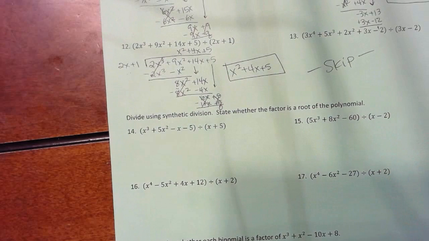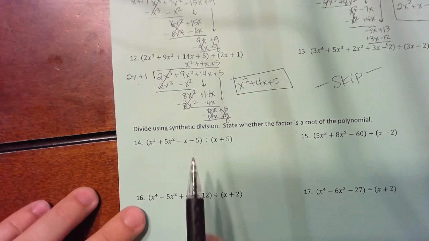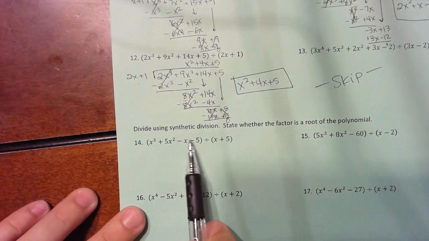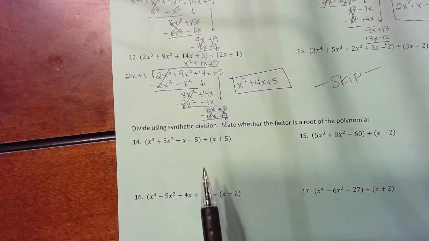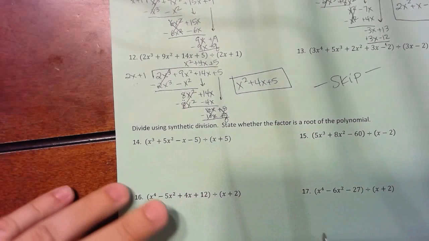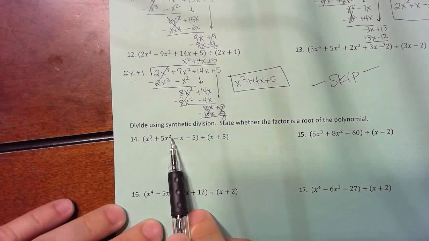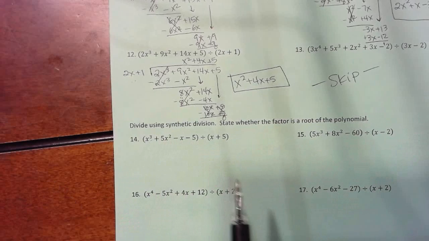Okay, the next one. Divide using synthetic division. State whether the factor is a root of the polynomial. So we'll be having a yes, no tacked on to these answers. To set these up, first of all, you want to make sure that each term is there. If each term is not there, you'll be placing a 0 in, and you'll use that as a placeholder. But I've got an x cubed, x squared, linear, constant, so we're all there.